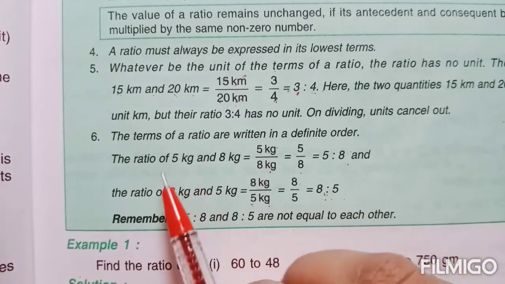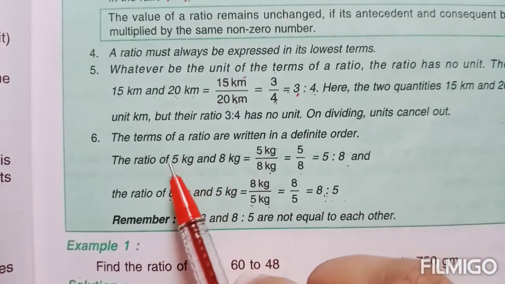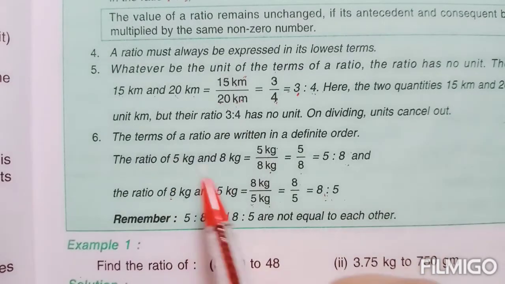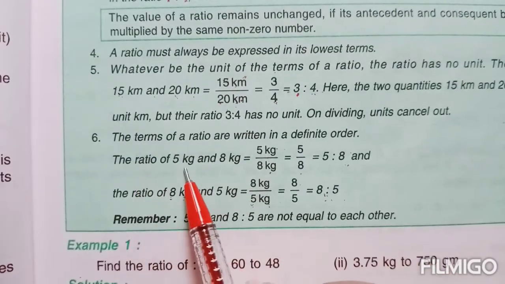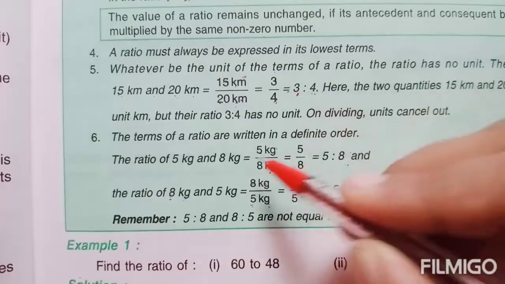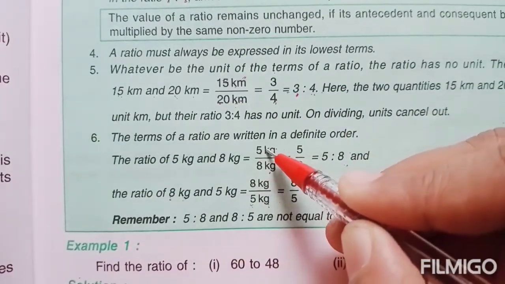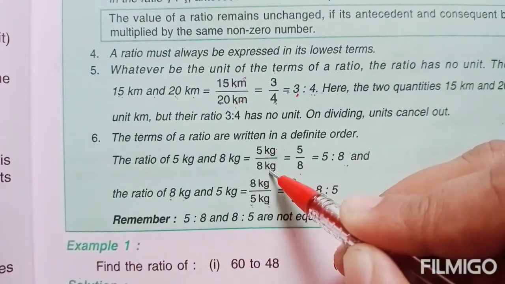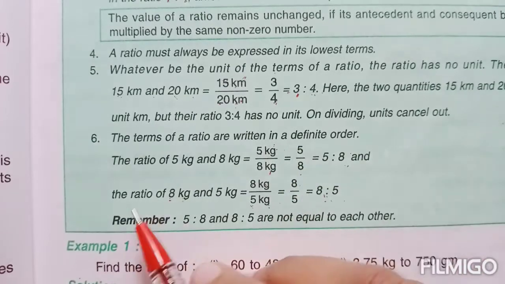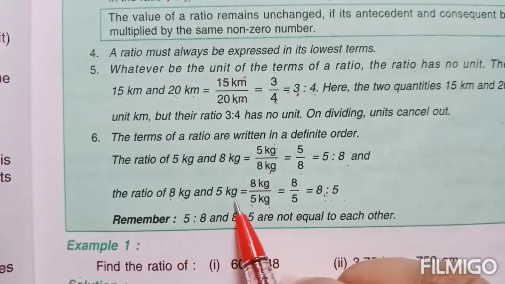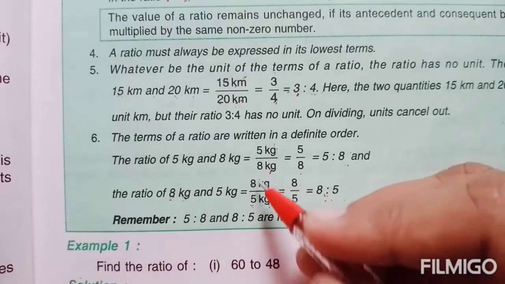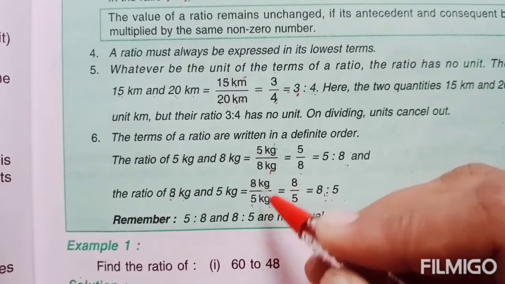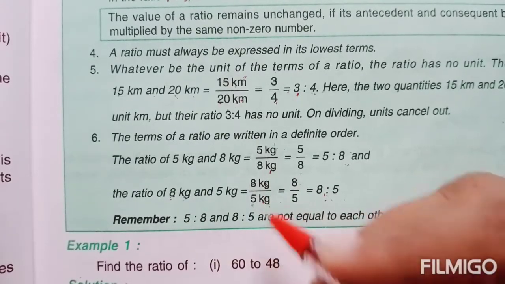Okay, so the terms of the ratio, we have to write in a definite order. If we have to find the ratio of 5 kilogram and 8 kilogram, you have to write 5 kilogram above and 8 kilogram below. 5 kilogram by 8 kilogram. If you have to find the ratio of 8 kilogram and 5 kilogram, this 8 kilogram you should write above and 5 kilogram below. Okay.